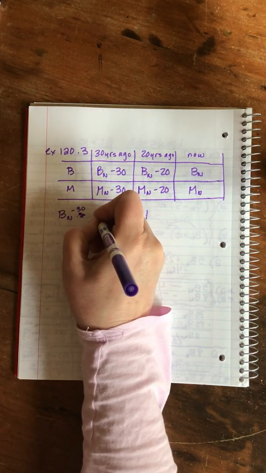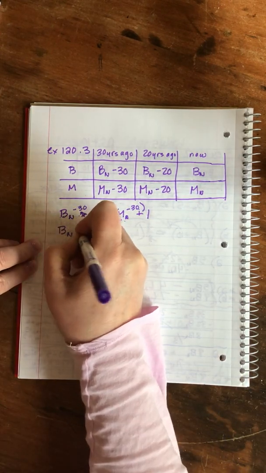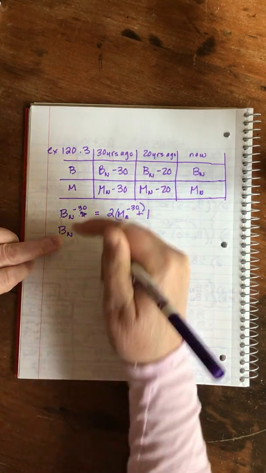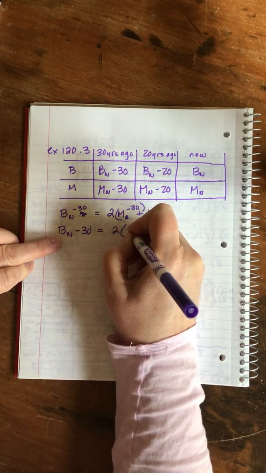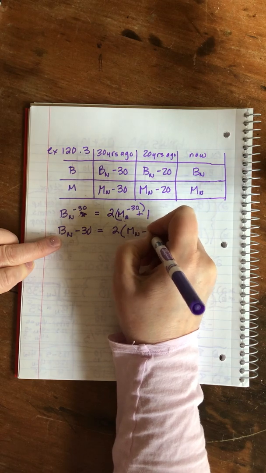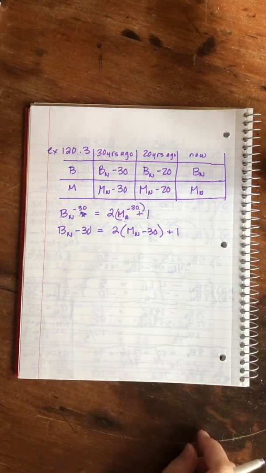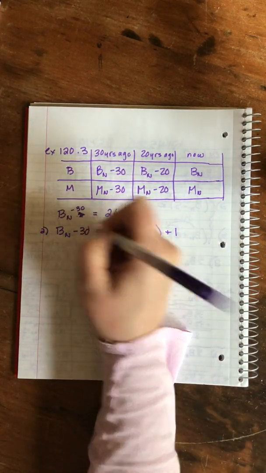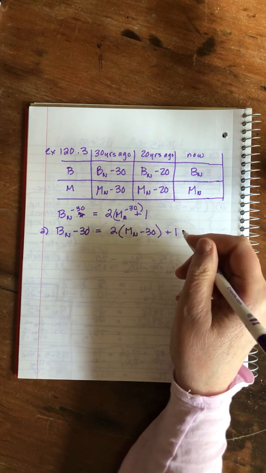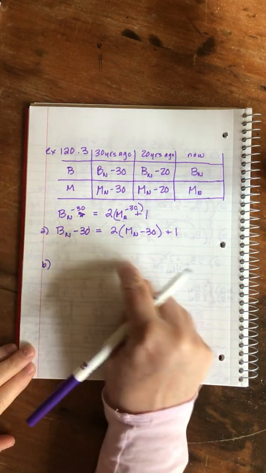So now we've got an equal sign. I'm going to rewrite that because that's really messy. Bn minus 30, Barbie's age 30 years ago. She's twice Mary's age, plus 1 more year. Okay, so this is our A. No fractions in this one to fix, so that makes me happy. I'm going to leave myself a little room to fix that though, because I know I'm going to have to rearrange.